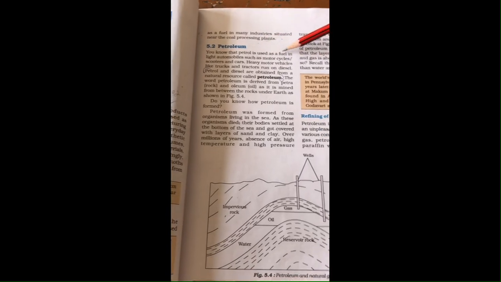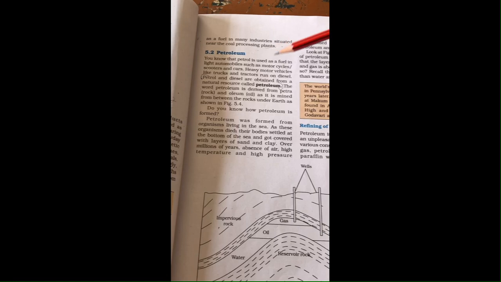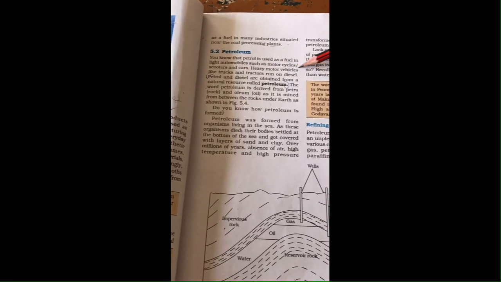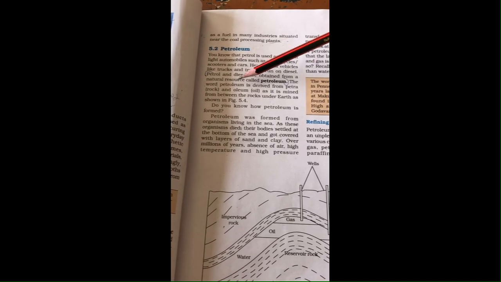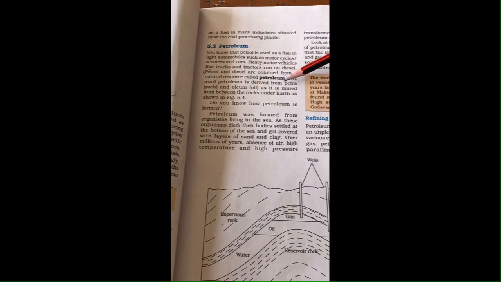And the next is petroleum. You know that petrol is used as a fuel in light automobiles such as motorcycles, scooters, and cars. Heavy motor vehicles like trucks and tractors run on diesel. Petrol and diesel are obtained from a natural resource called petroleum.